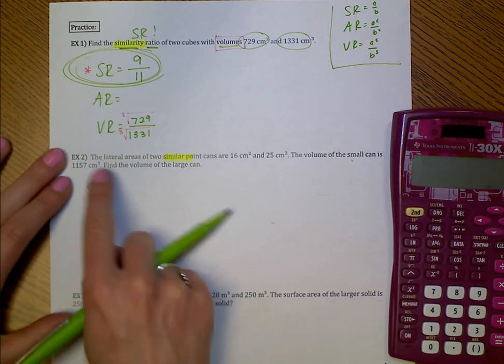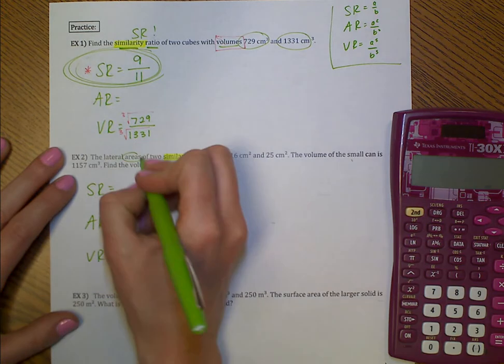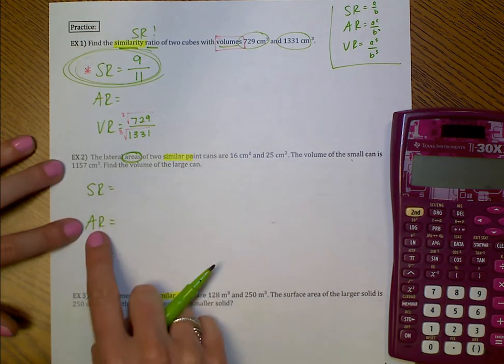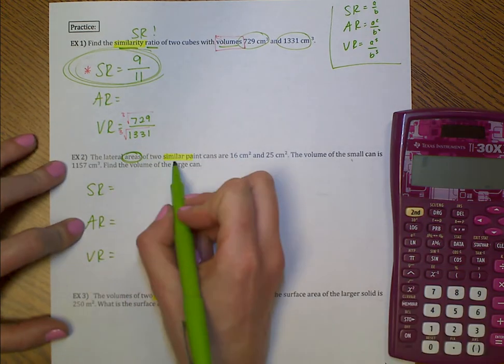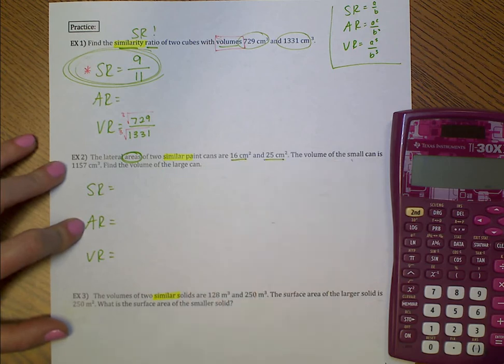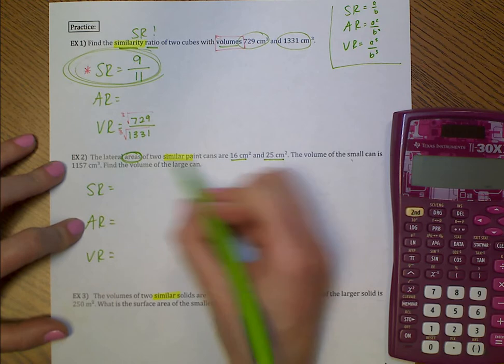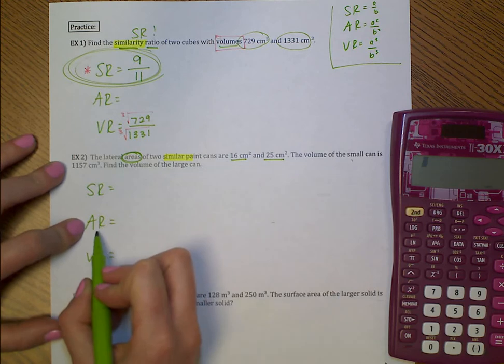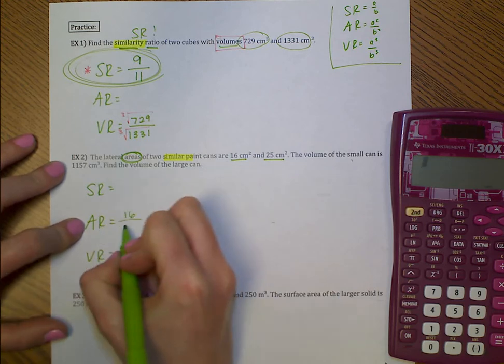Example 2 says the lateral areas of 2 similar paint cans are 16 and 25. Okay, they give me 2 areas. I can write the area ratio: 16 over 25.